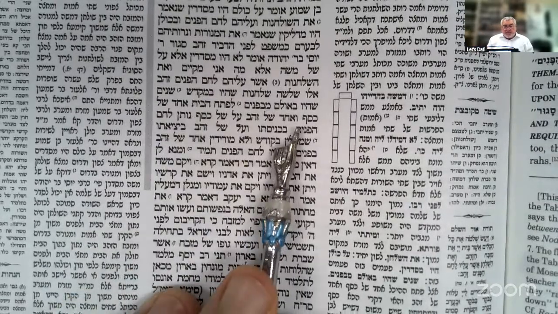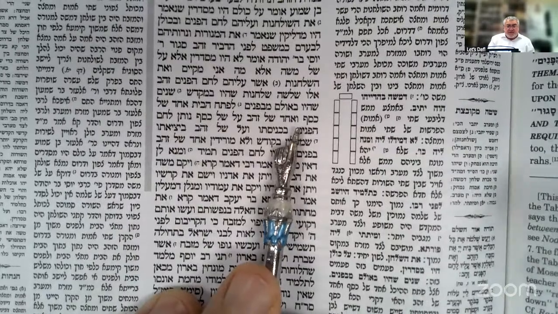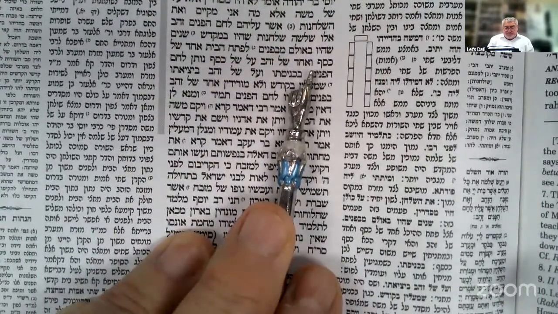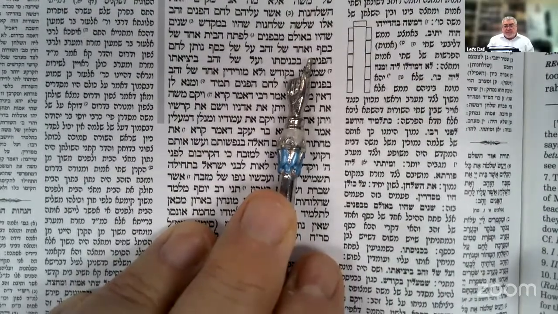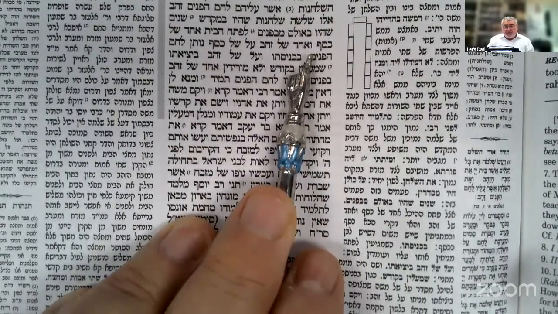Echot Shel Kesef. One was silver, which Rashi says was not really silver, rather it was made out of marble. But since the marble is white, the Gemara is using the word silver.